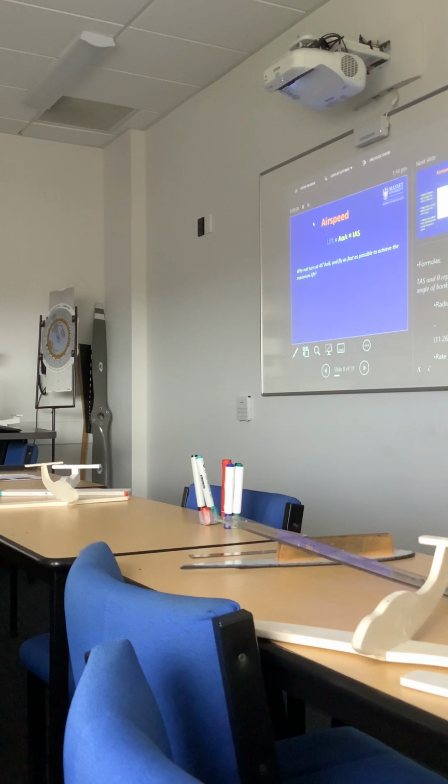So the faster that speed, the bigger the radius and the smaller the rate of turn. Again, not good news if we're trying to achieve the most number of degrees in the least time to avoid a collision.